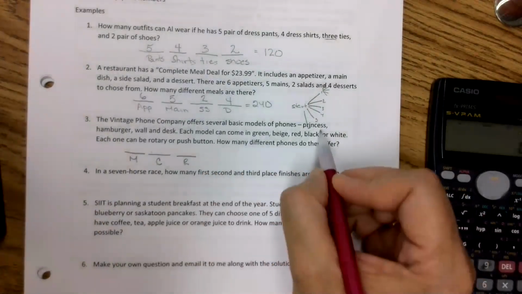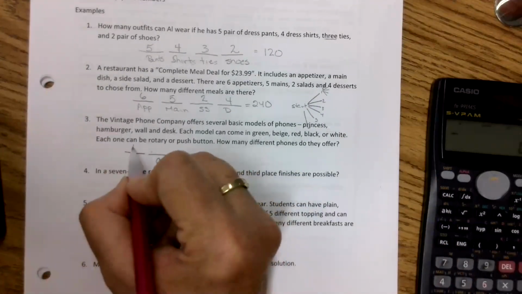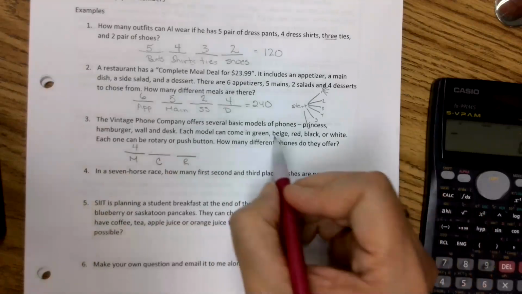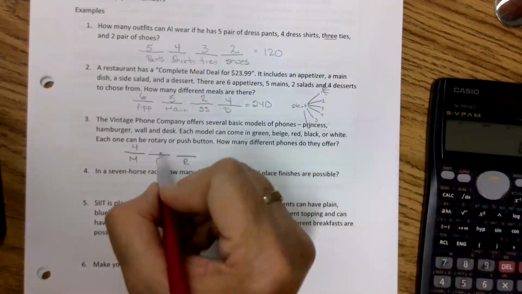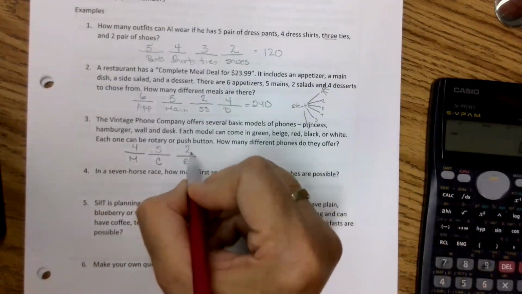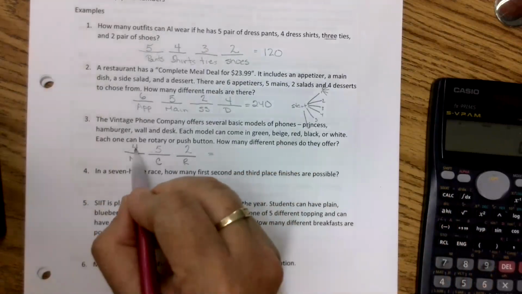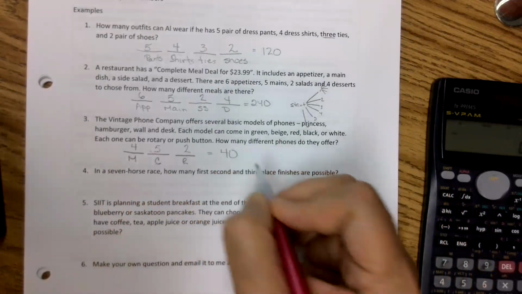So we got models. So we got princess, 1, 2, 3, and 4. Each model can come in 1, 2, 3, 4, 5. And one can be rotary or push button, so that's 2. So 4 times 5 is 20, times 2 is 40.